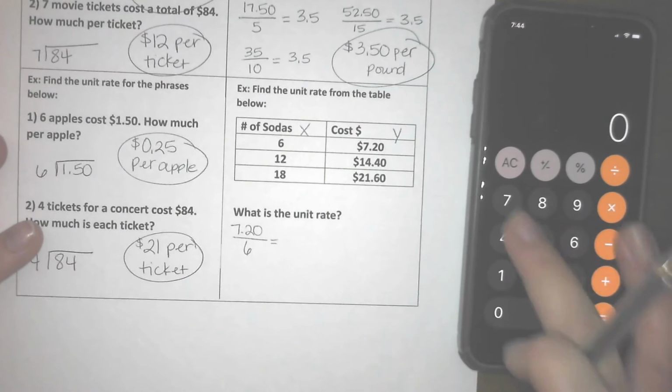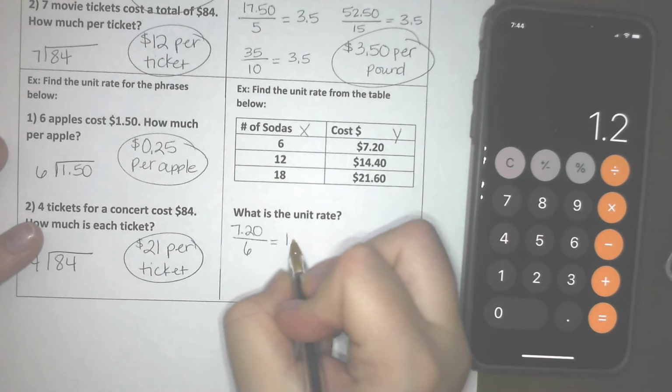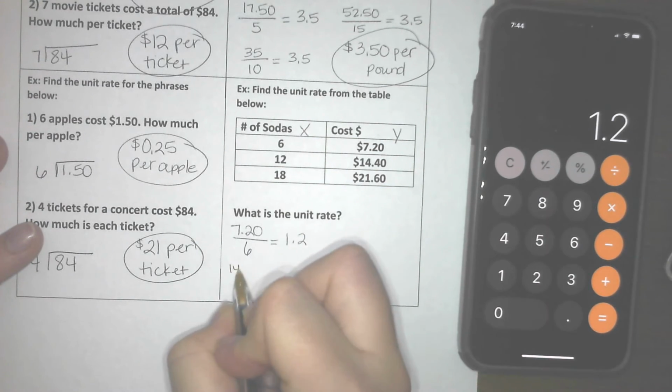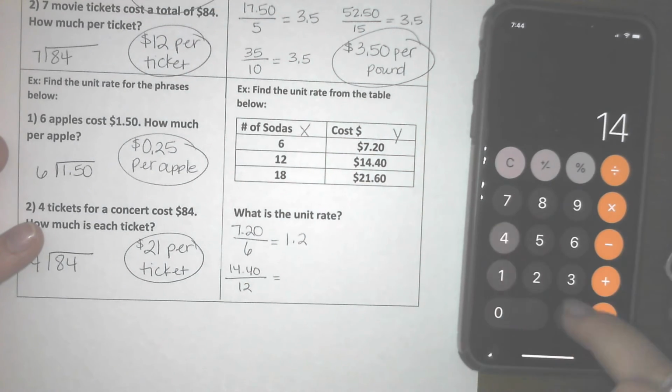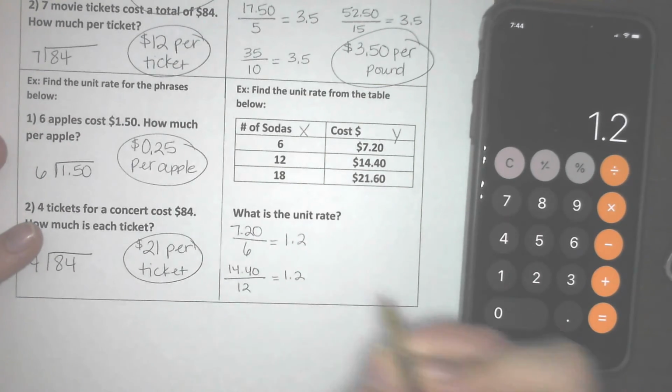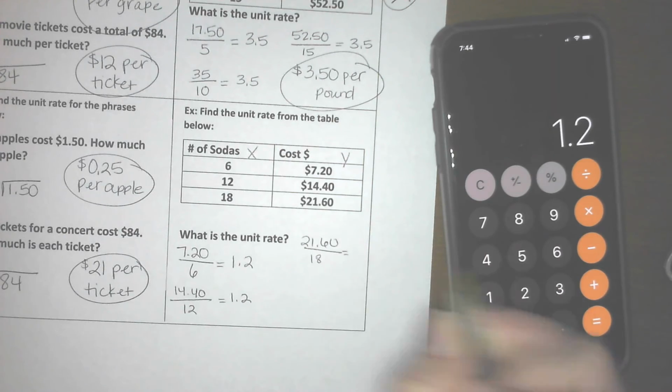Sorry, I can't type. 7.2 divided by 6, 1.2. Next one, 1440 divided by 12, 1.2. And the last one, 2160 divided by 18.